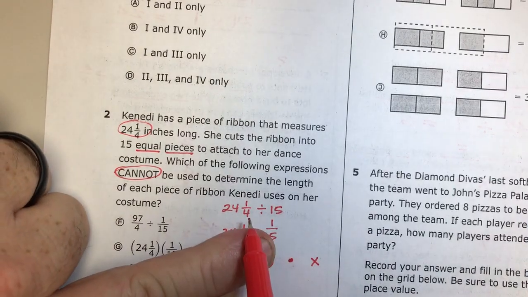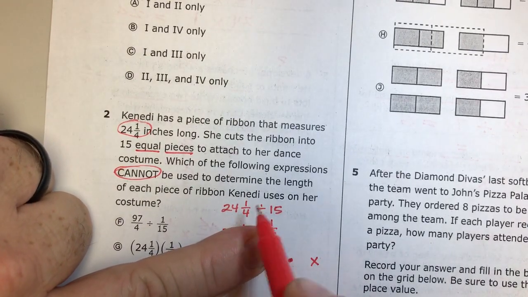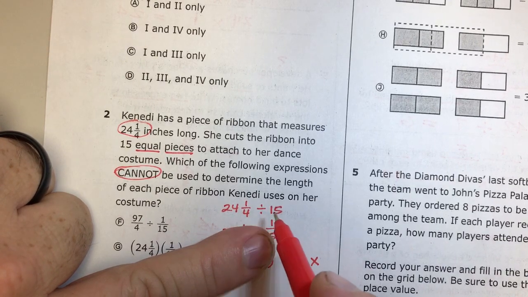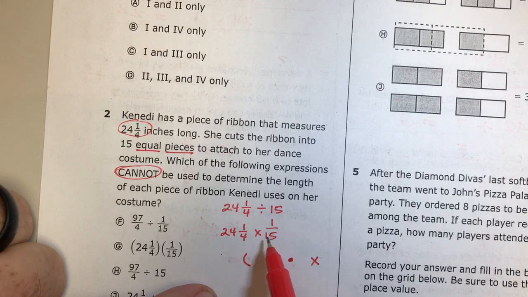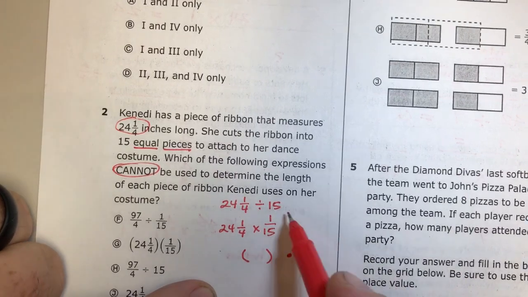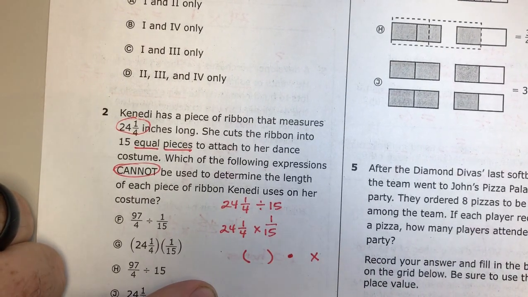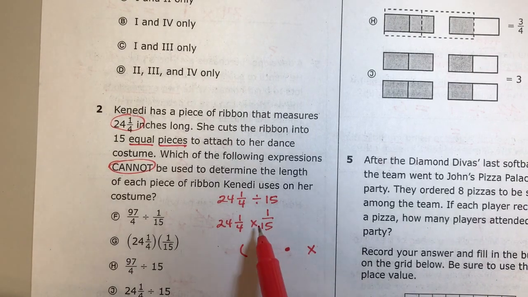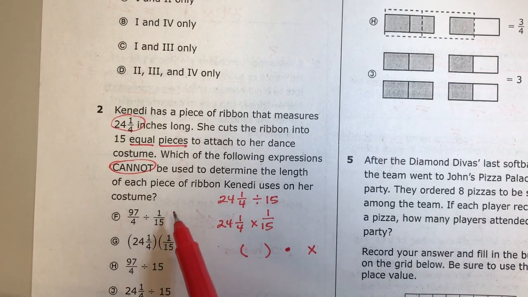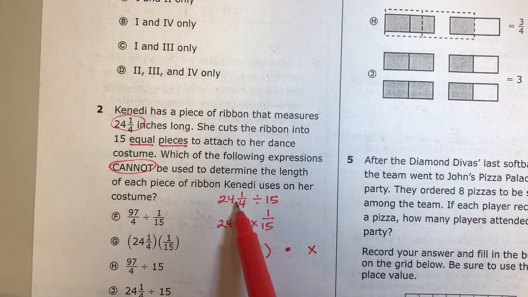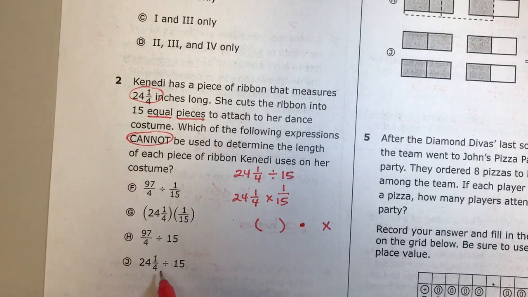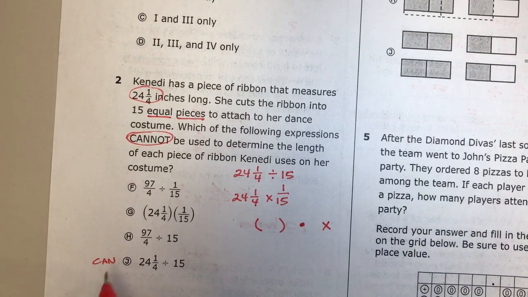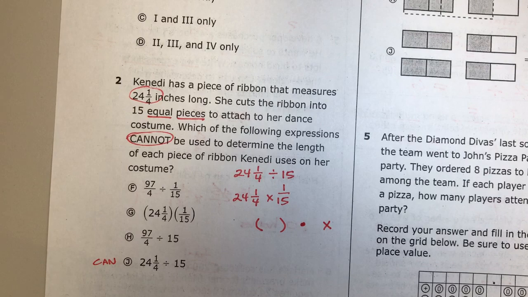So when I read the word problem, I pull out that I'm doing 24 1/4 divided by 15, which is the same thing as multiplying by the reciprocal. 24 1/4 times 1/15, okay? Because 15 is just 15 over 1, so 1/15 is the reciprocal of that. So I'm looking for an expression that cannot be used to do this. So I know that this one can, because that's the one I pulled directly from the problem. So I can see right down here that obviously this one can be used to do that. So that's not the one I'm looking for, okay?